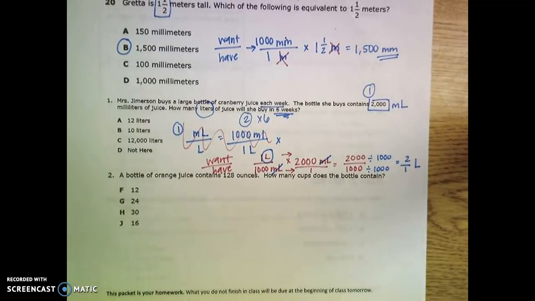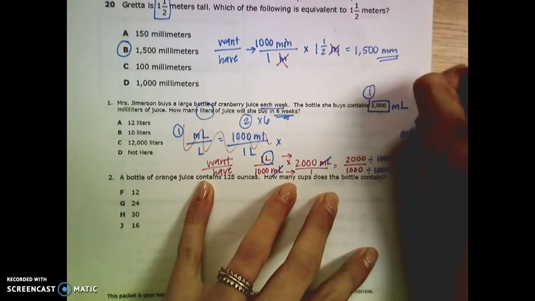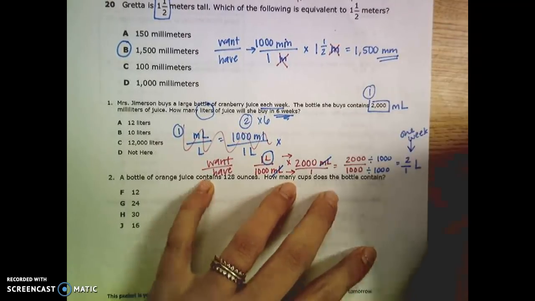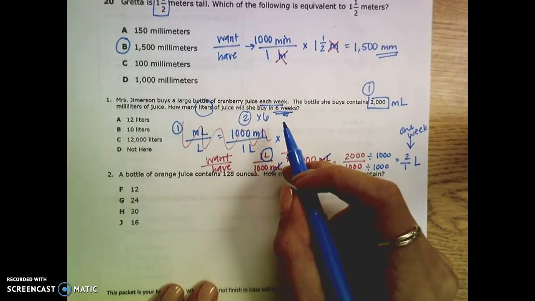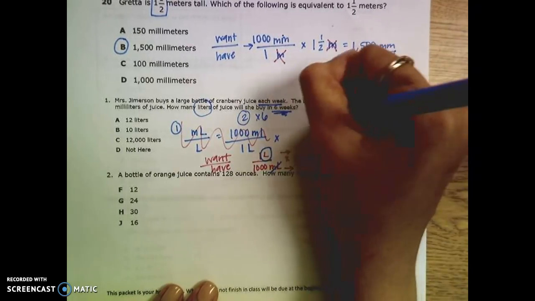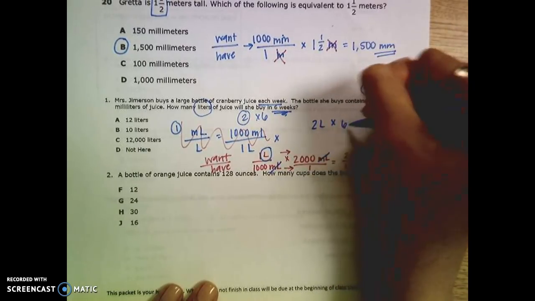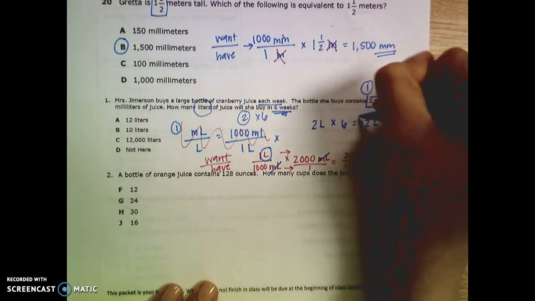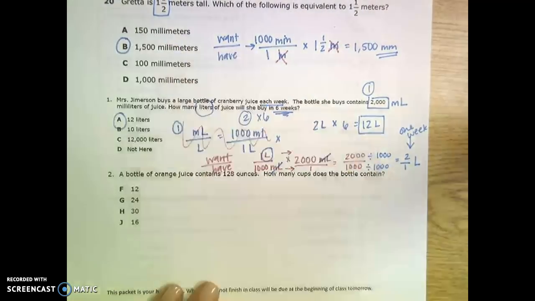But this amount is only what she buys in 1 week. The problem asks me, how many liters will she buy in 6 weeks? So I'm going to take those 2 liters for 1 week and multiply by 6 weeks to get 12 liters total. So answer choice A.